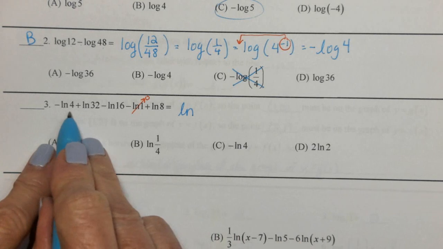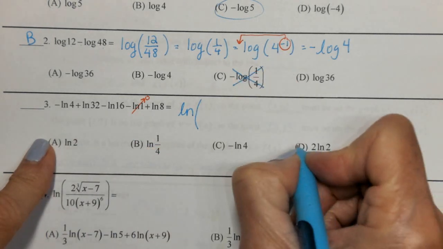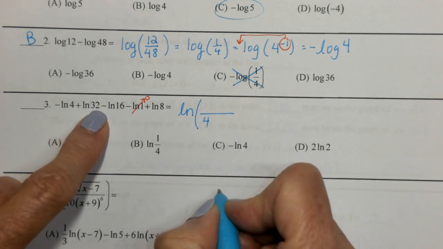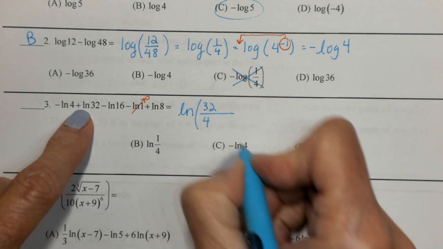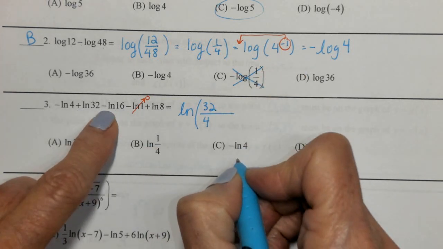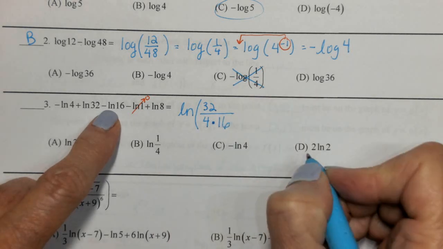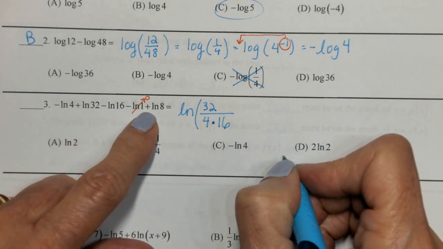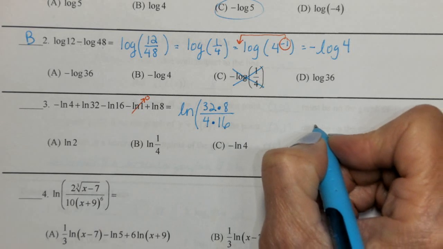Okay, I'm going to write this as a single log. The 4 is with a negative log, so in a single log, that 4 will go into the denominator. The 32 is with a positive log, so the 32 goes in the numerator. The 16 is with a negative log, so the 16 goes in the denominator and gets multiplied by the 4 that was already there. The 8 is with a positive log, so it goes into the numerator and gets multiplied by the 32 that was already there.